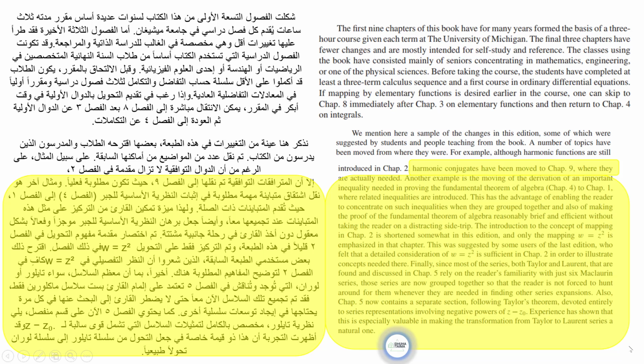Finally, since most of the series, both Taylor and Laurent, that are found and discussed in Chapter 5 rely on the reader's familiarity with just 6 Maclaurin series, those series are now grouped together so that the reader is not forced to hunt around for them whenever they are needed in finding other series expansions. Also, Chapter 5 now contains a separate section, following Taylor's theorem, devoted entirely to series representations involving negative powers of z minus z0. Experience has shown that this is especially valuable in making the transformation from Taylor to Laurent series a natural one.